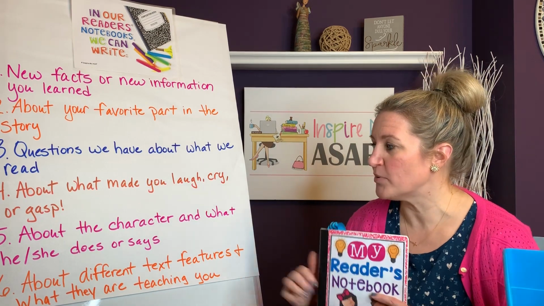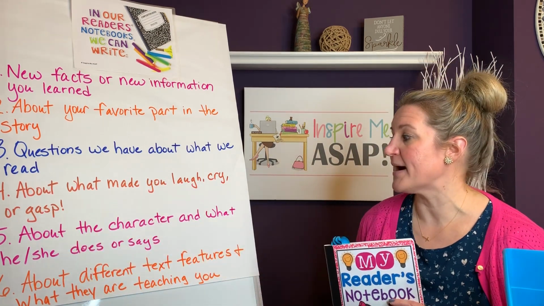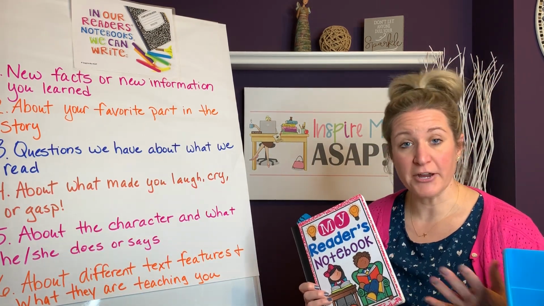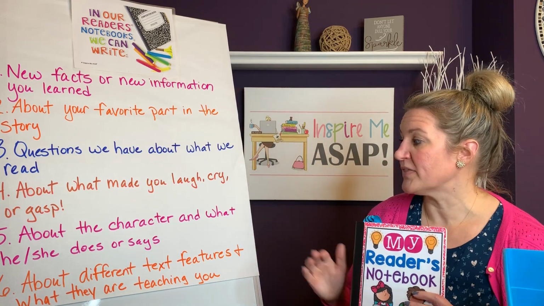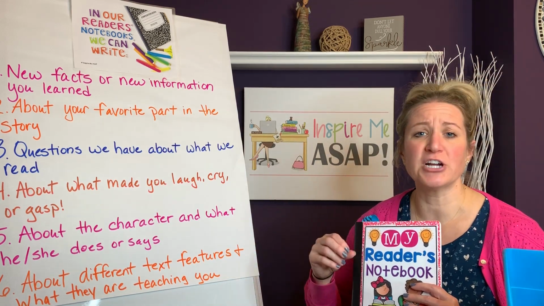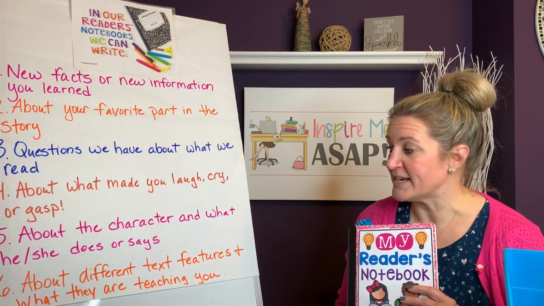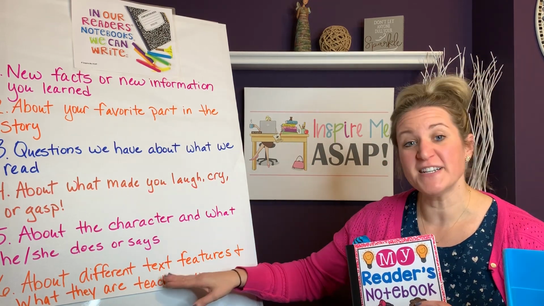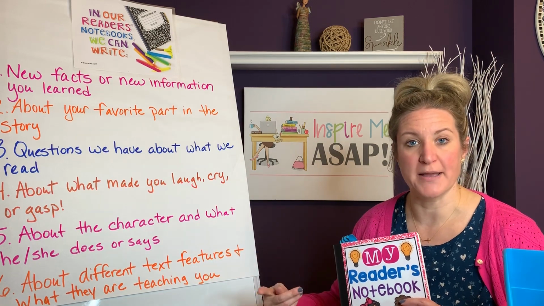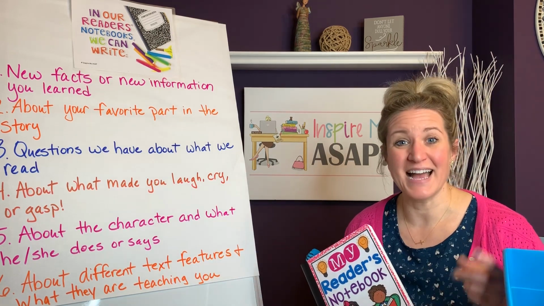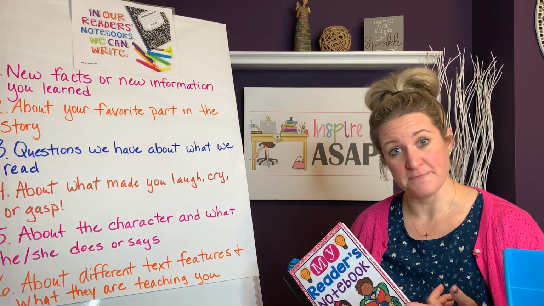In our readers' notebooks, boys and girls, we can also write about the main character, the characters in the book, and what the character is doing or what the character is saying. One of the other things that we might want to write about is the different text features that we're learning about and what that text feature is teaching us.